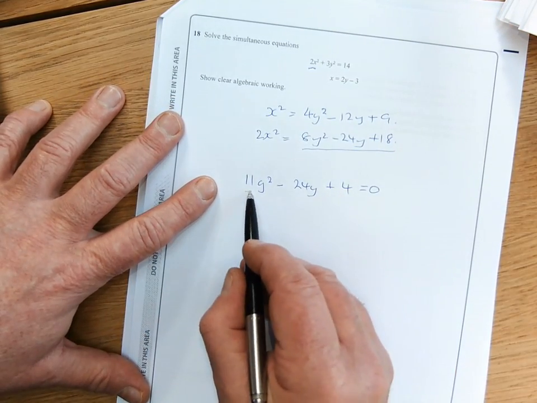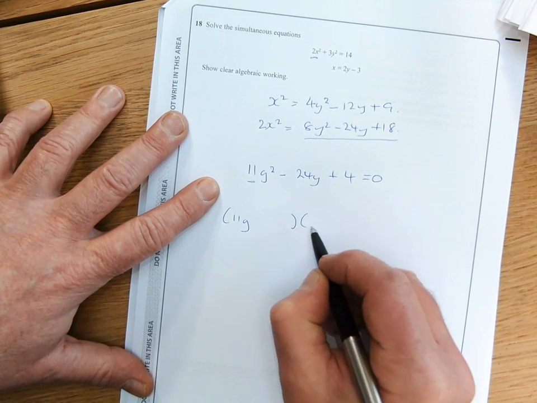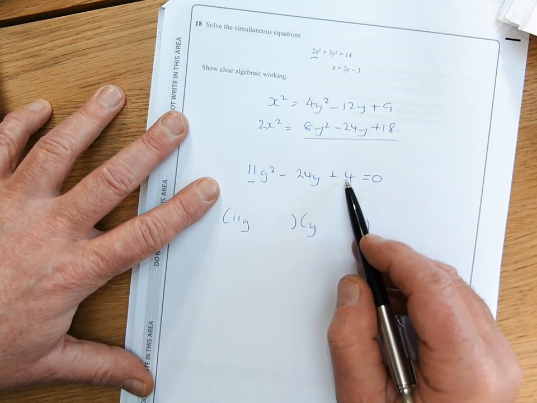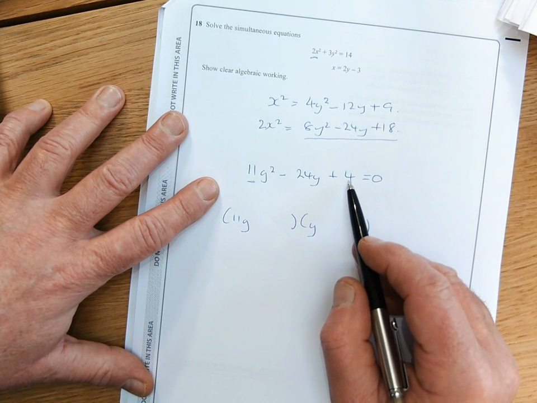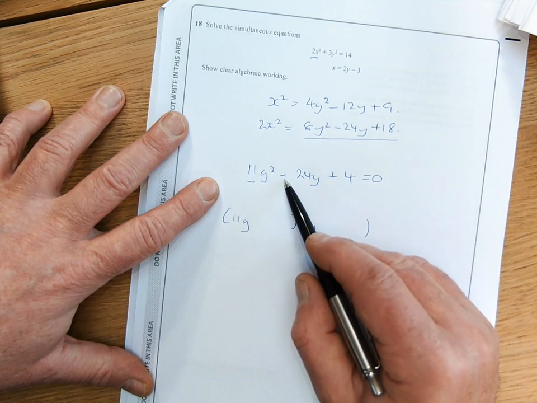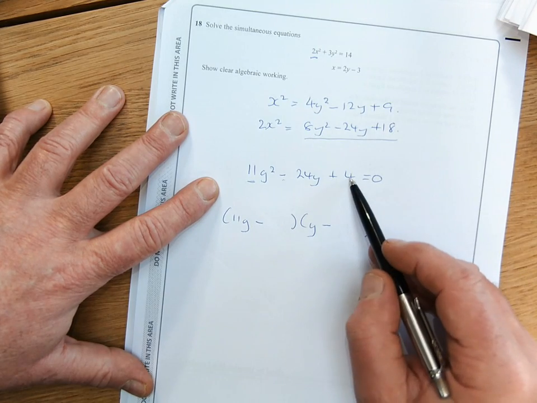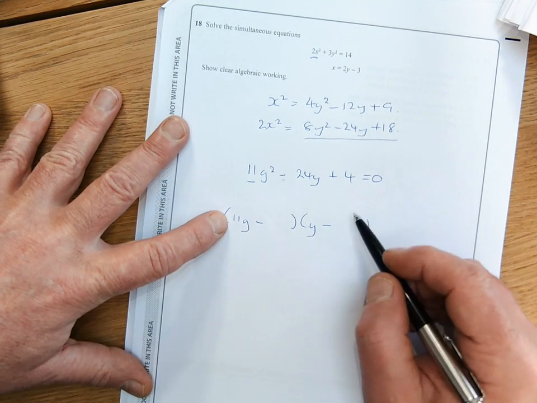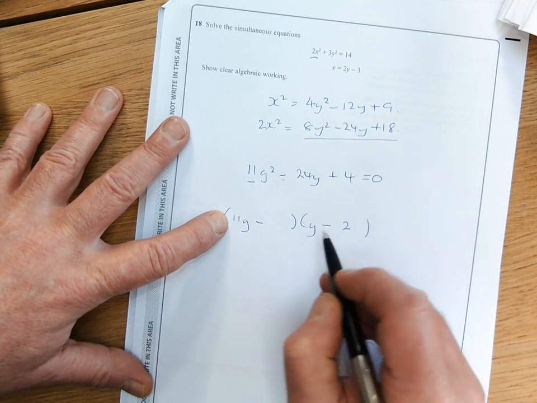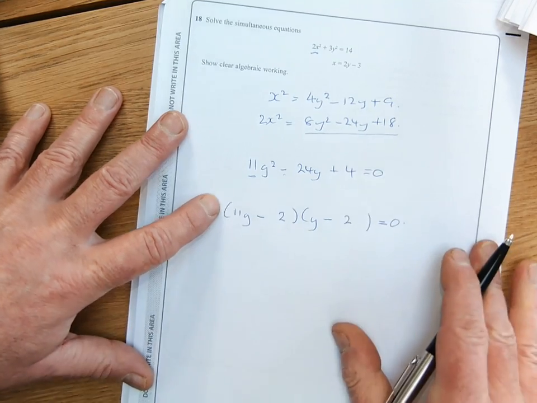Actually, they've been good to us here because 11 is a prime number. If it factorises, the only way it's going to factorise is if you have 11y and y in the two brackets. Now, to get 4, you could do 4 times 1 or 2 times 2, so try the 2s in your head. They both have to be negative signs because that's a positive 4 and a negative middle term. I can see it's 2, because 11 times 2 is 22, and then another 2 gives us that 24, so there's the solution.